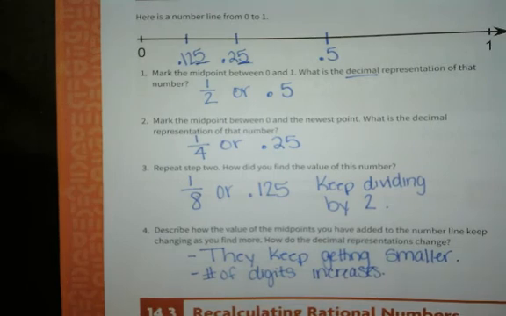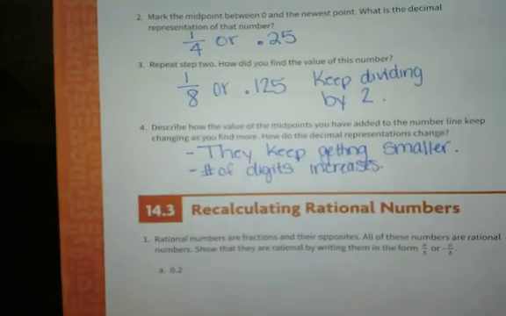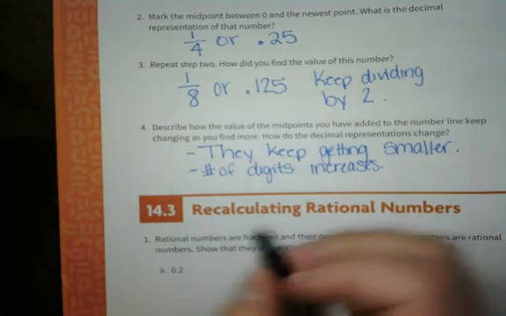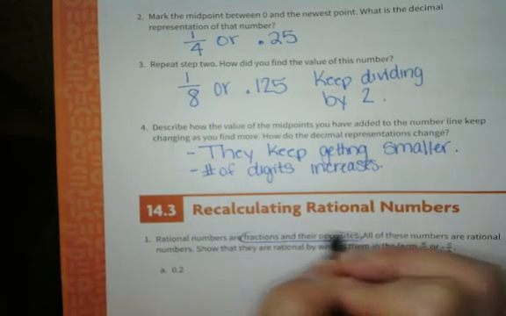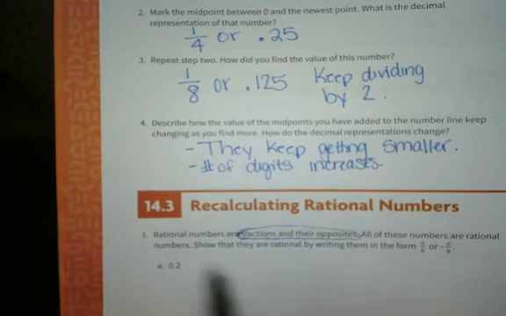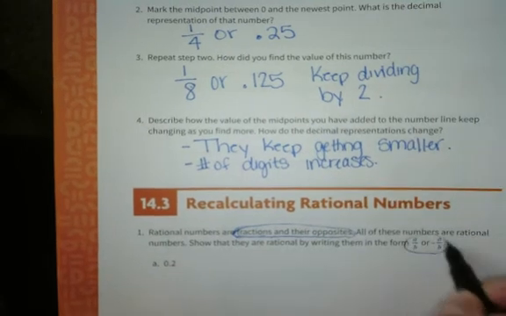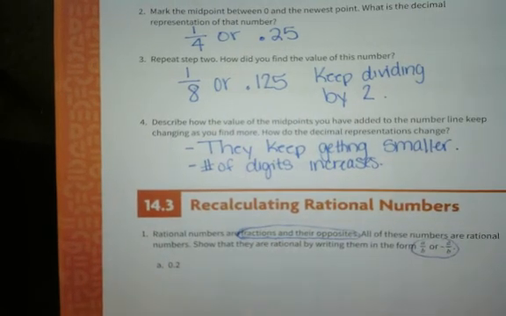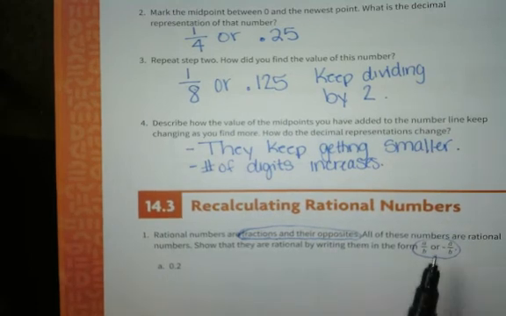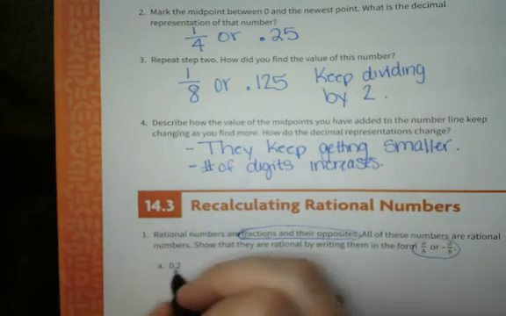Okay. All right. Awesome. Let's go to 14.3, recalculating rational numbers. Okay. So it says rational numbers are fractions and their opposites. So fractions and their opposites, that's rational. Now, that means it can also be a decimal. All of these numbers are rational numbers. Show that they are rational by writing them as fractions. So decimals are rational as long as they are terminating or repeating. So we're going to write these as fractions. How can we do that?